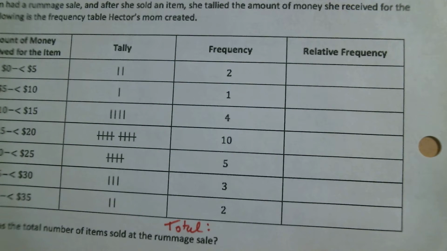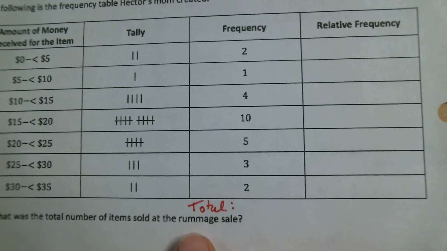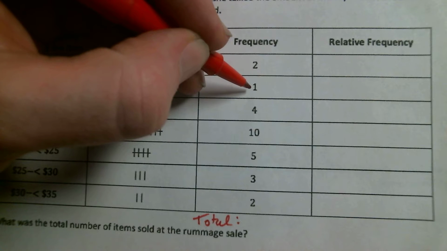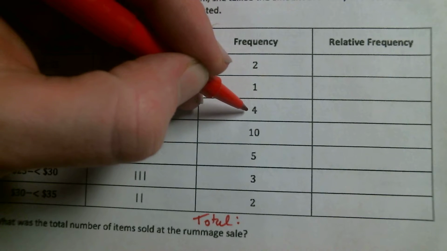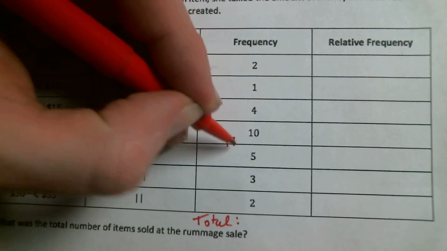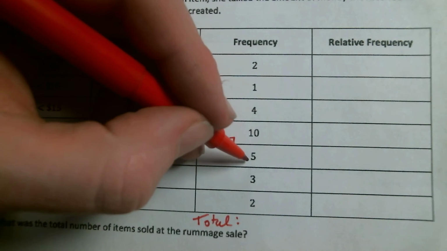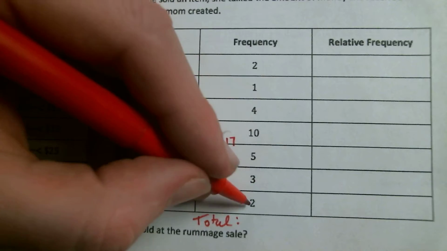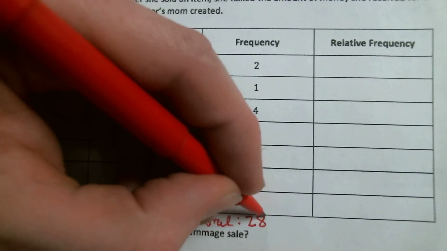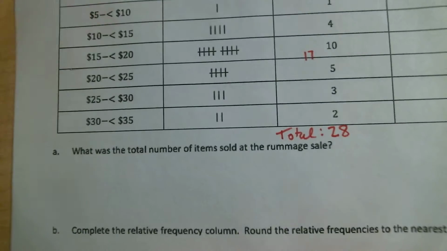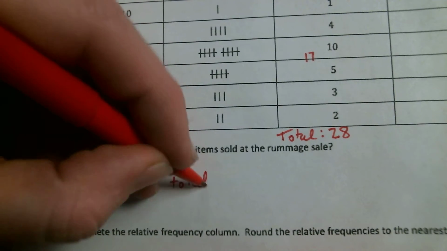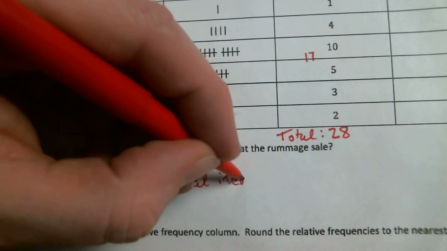So let's begin by figuring out what the total number of items sold is, because that's what we're going to divide by each time. So I have 2 and 1, that's 3, 3 and 4, that's 7, 7 and 10, that's 17. I might write it down just so I don't forget. 17 and 5 is 23. Add 3 is 26, and then 26 and 2 is 28 total. So that's going to be our dividing number each time. So what's the total number of items sold? 28 total items.